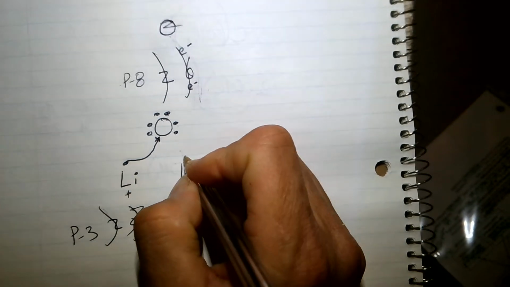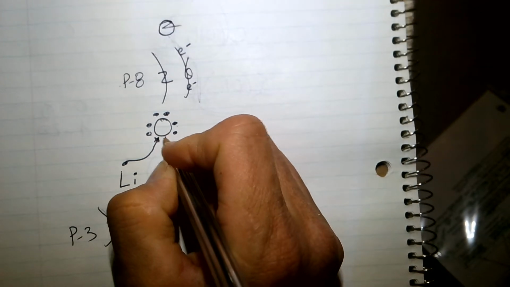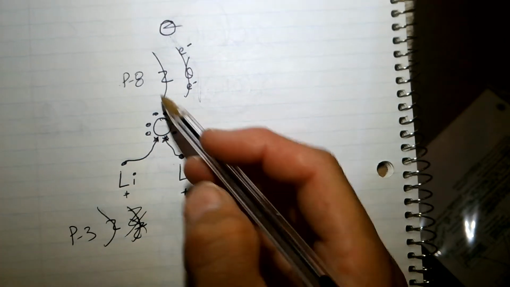This lithium comes over. It has an electron as well that it wants to get rid of. So it's going to be like, well, you still need 1 more electron, oxygen. So I'm going to give you my electron. And now I'm positively charged. And this one is negatively charged. And now they're attracted to each other. So they come together and they form a bond.